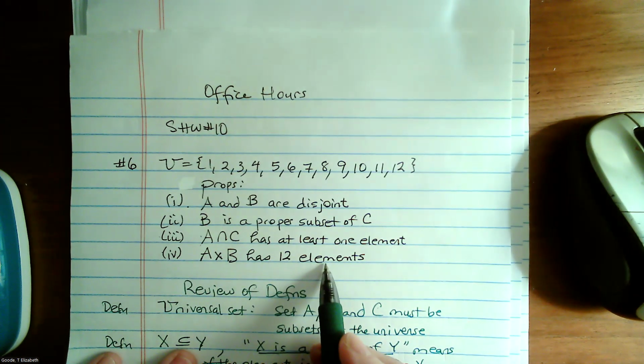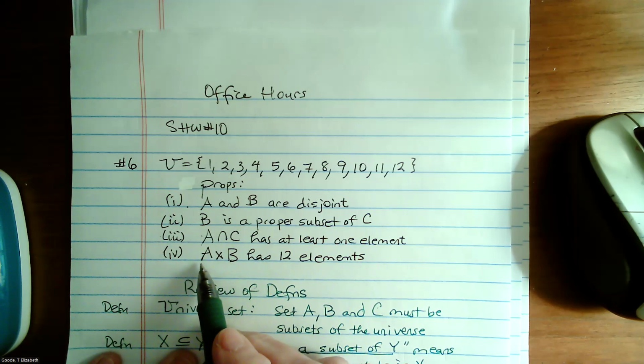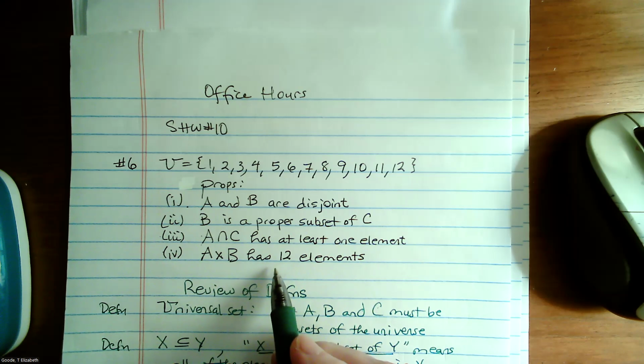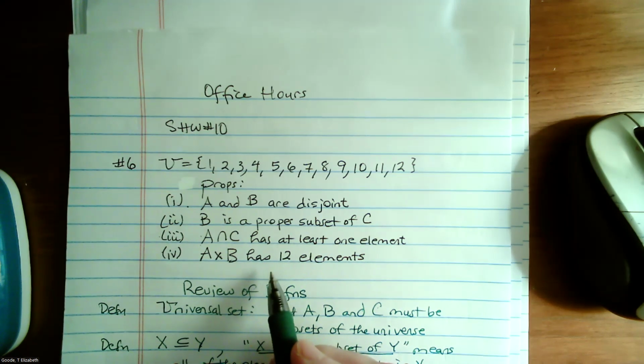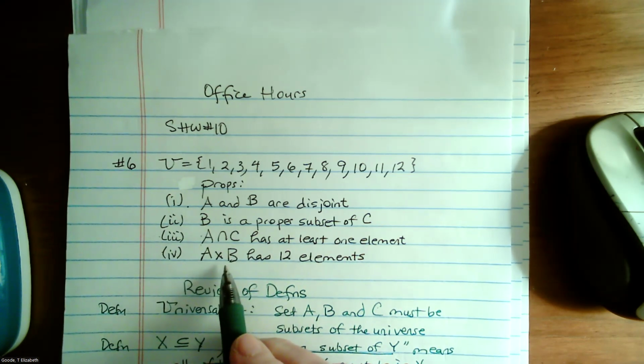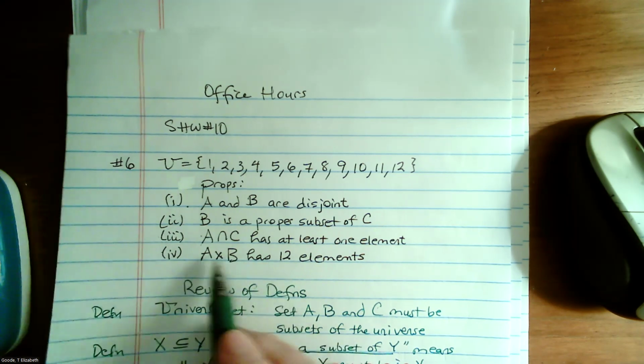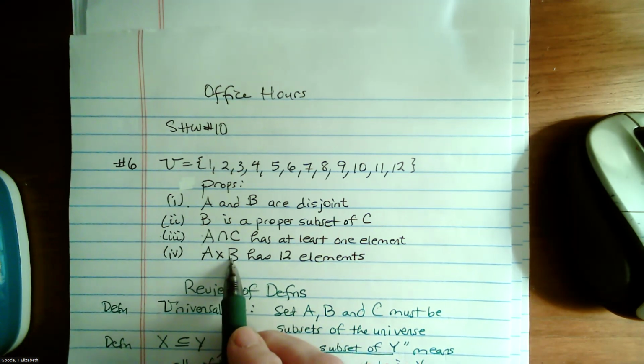So that puts restrictions on the size of A and the size of B, right? Because if we're going to have 12 ordered pairs, there's only so many ways that you can multiply the size of A times the size of B and get 12. But there are different ways to do it. Remember, the size of A cross B is the number of ordered pairs.